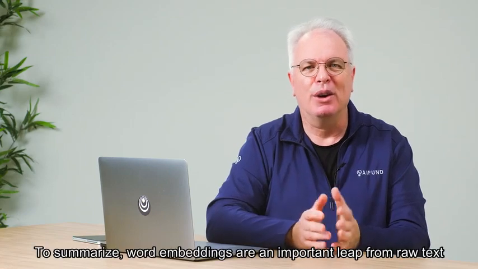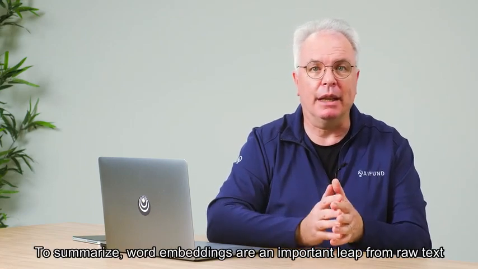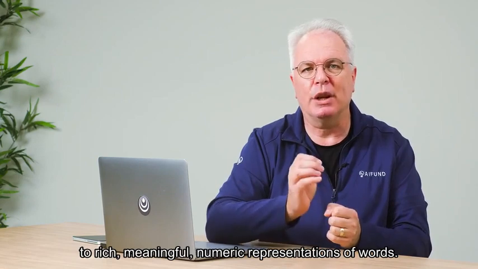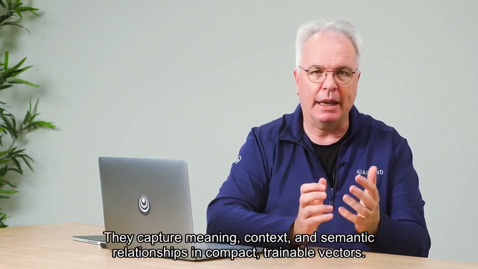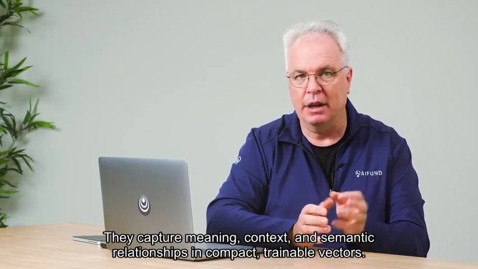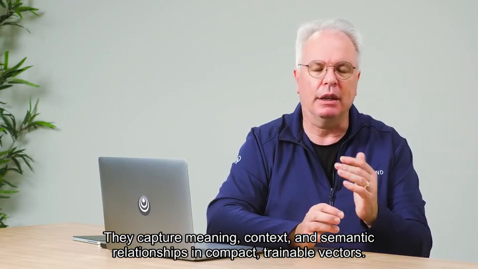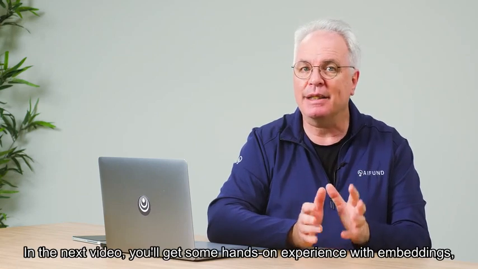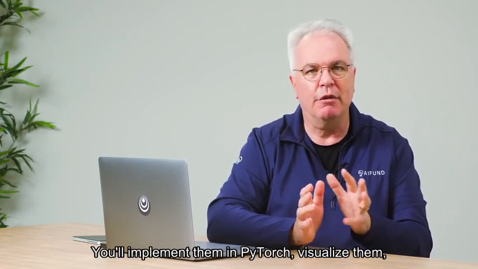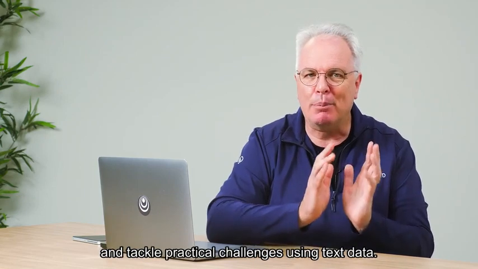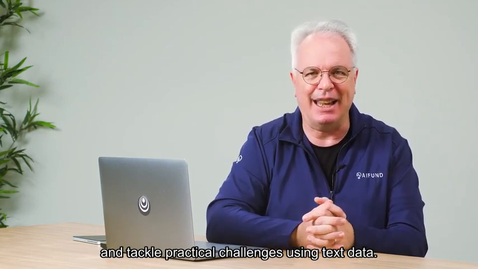To summarize, word embeddings are an important leap from raw text to rich, meaningful, numeric representations of words. They capture meaning, context, and semantic relationships in compact, trainable vectors. In the next video, you'll get some hands-on experience with embeddings, both static and contextual. You'll implement them in PyTorch, visualize them, and tackle practical challenges using text data.